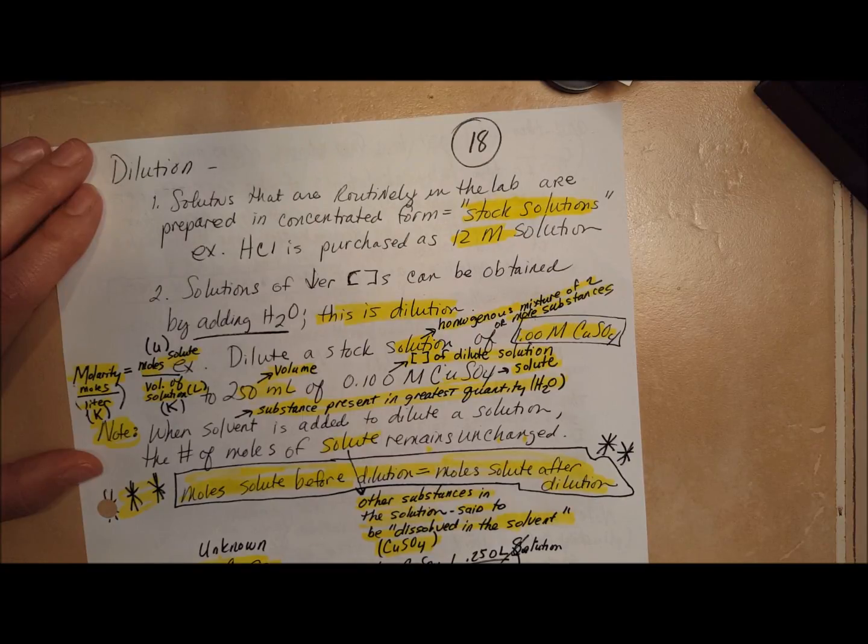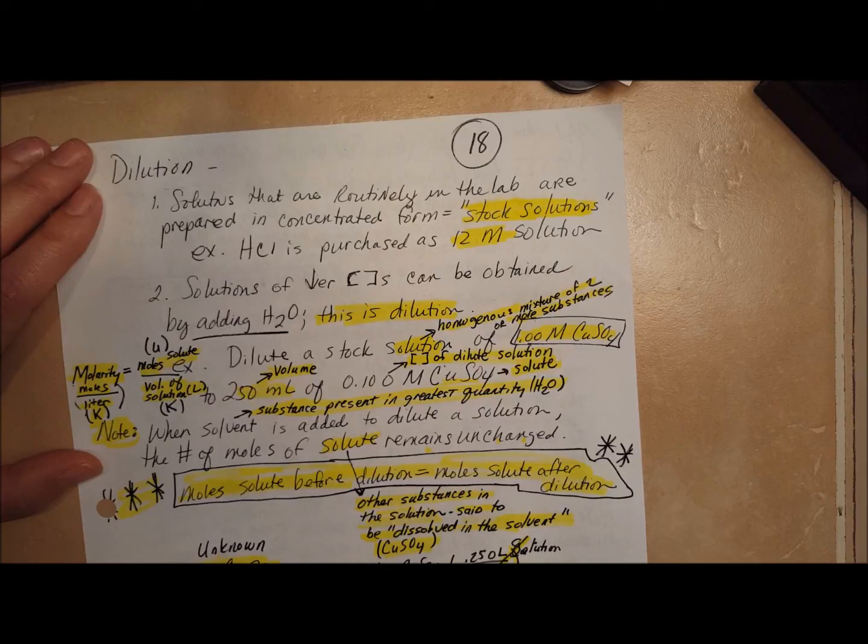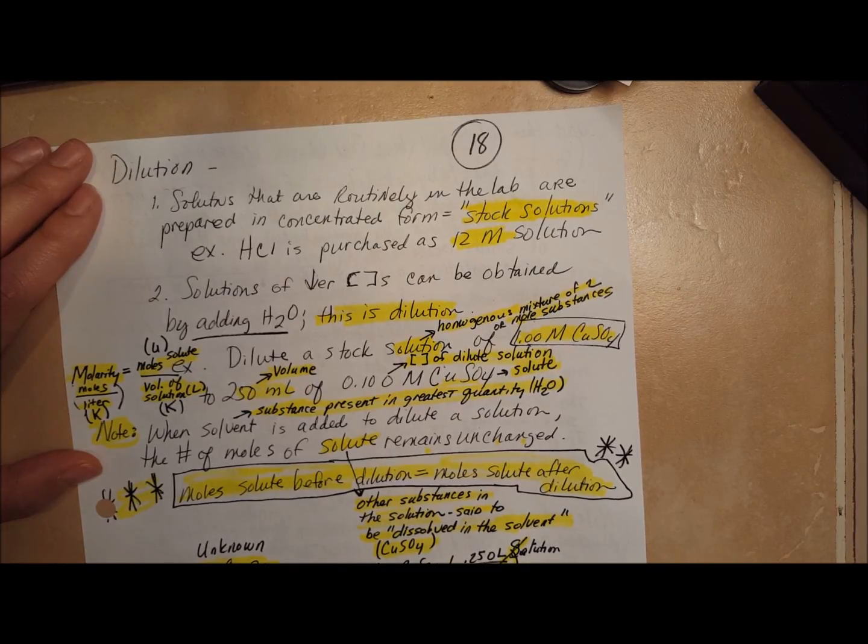And we get, and then we're going to do a conversion factor here. 2.50 liters over 1. And here, the opposite sides cancel. And we do the math. 0.1 times 0.25. And we get 0.025 moles of copper sulfate.